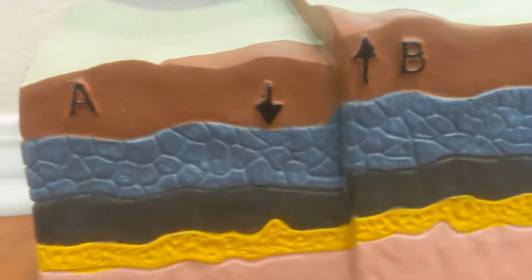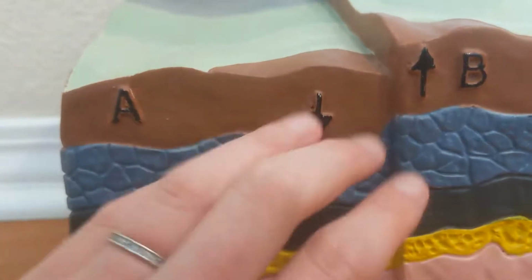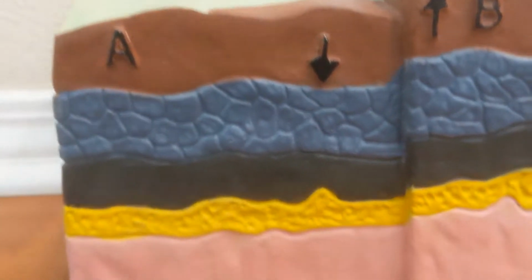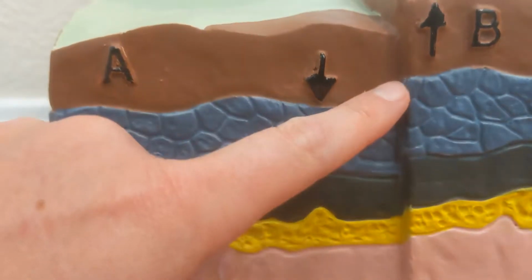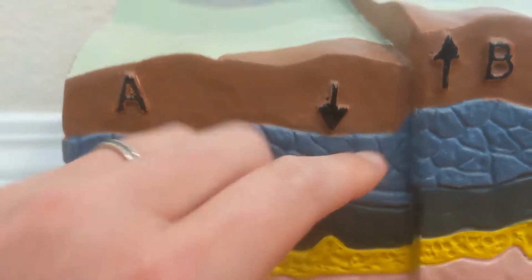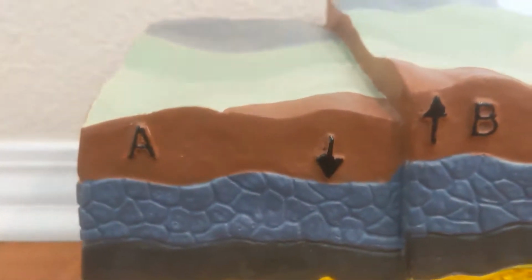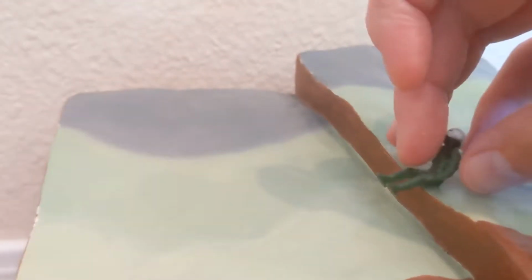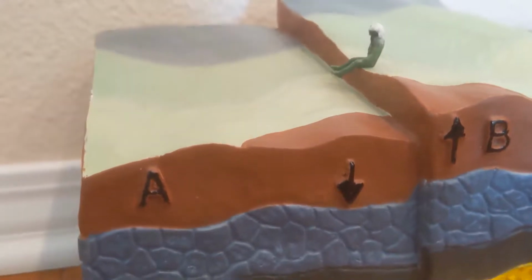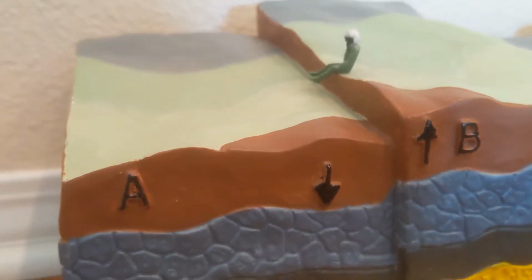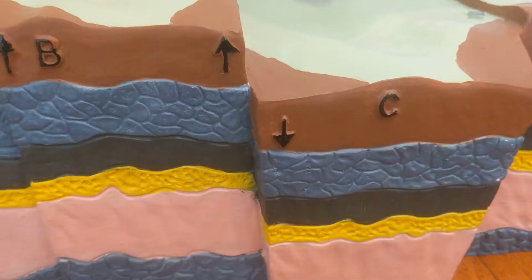If we look at it a little bit more head on here, we can see that this block has just moved ever so slightly down. And we see that there's not as much variation between these two, and this block has actually only drooped a little bit. If we were to look at the surface here, again, we'd have our little guy. He would be hanging on here at the edge between block A and B in a normal fault.